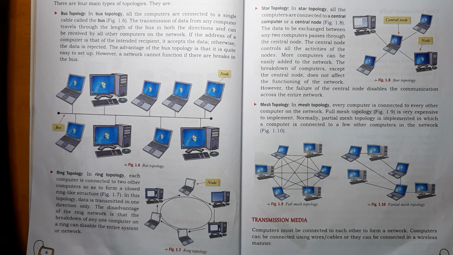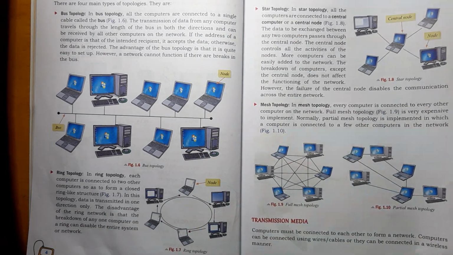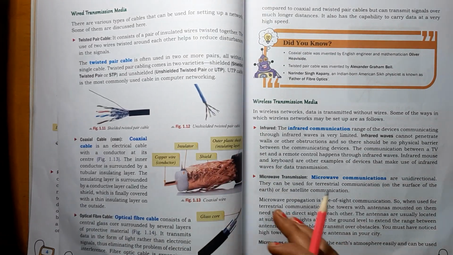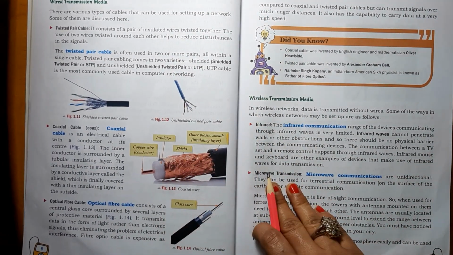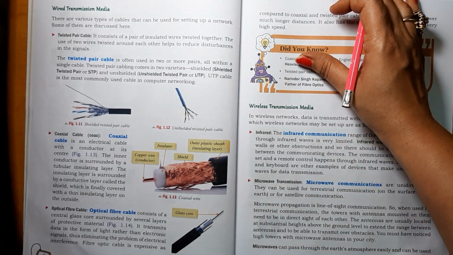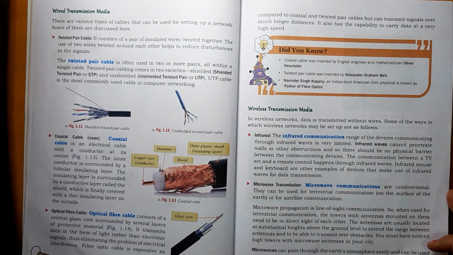Wow, that's amazing, right? Wireless connection is also possible. My dear friends, I hope that I'm giving you lots of information regarding computer network topologies and the transmission media for the computer networks.